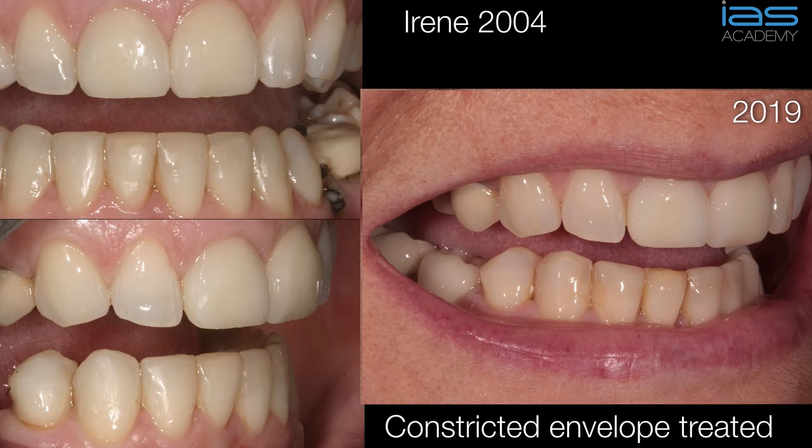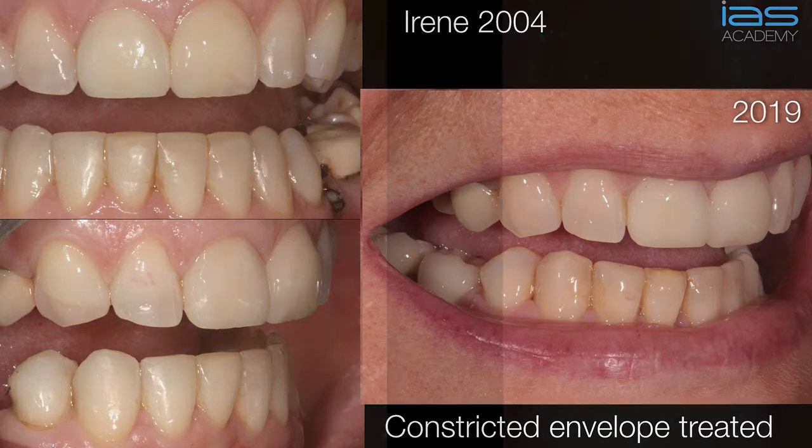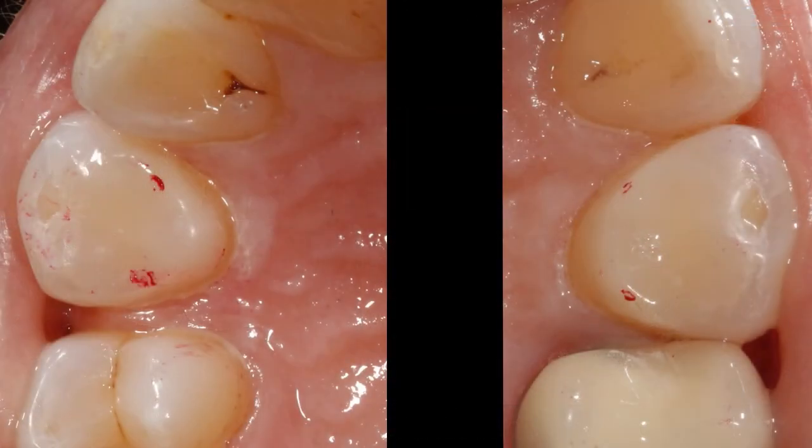But if these teeth had not been treated, she would have been a lot more heavy on that dentition. Probably, I would say 1 or 2 millimeters more tooth surface loss at a minimum, more crowding, more constricting envelope. Probably would have caused one of the upper teeth to either break or push forward. So that's the idea. Yes, this case is going to need a little bit of tidying up, but 15 years and no real change.